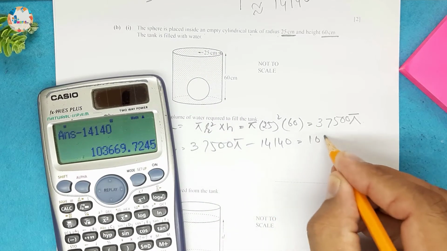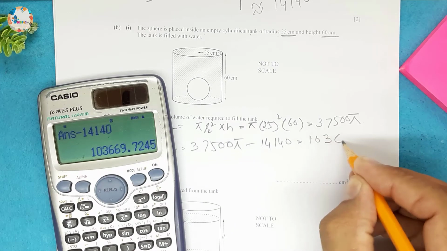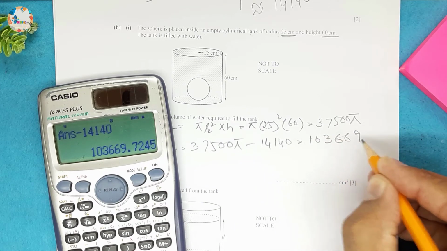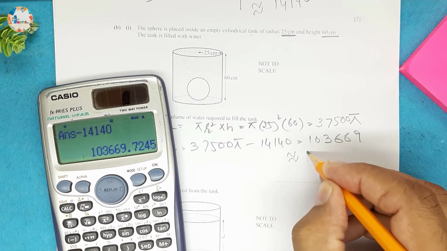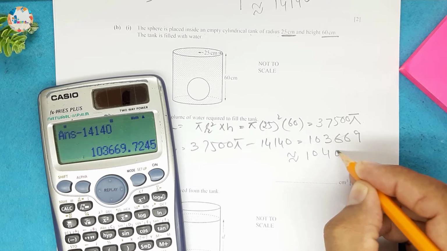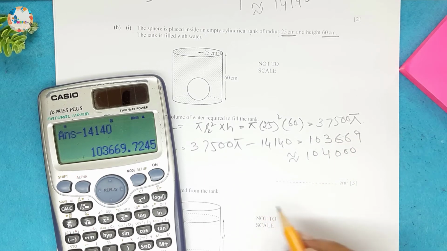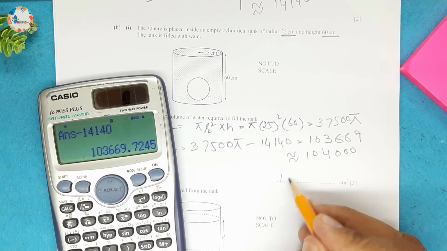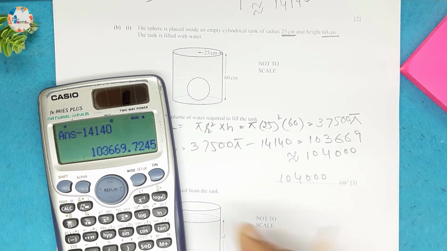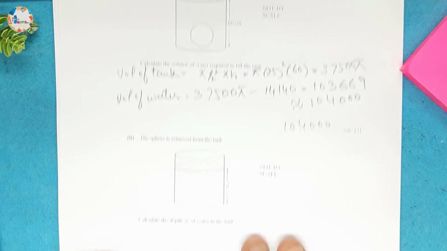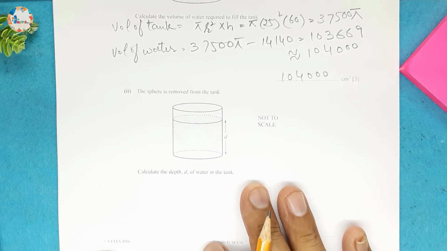103669, which is approximately equal to 104000. So we can write this one 104000 as our answer.